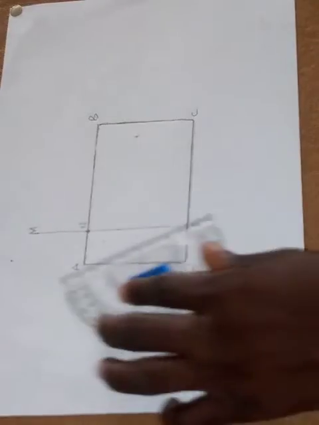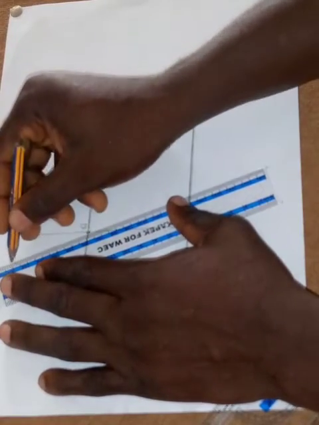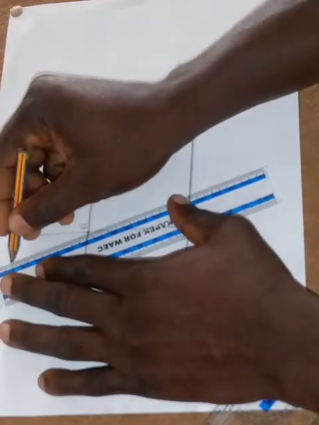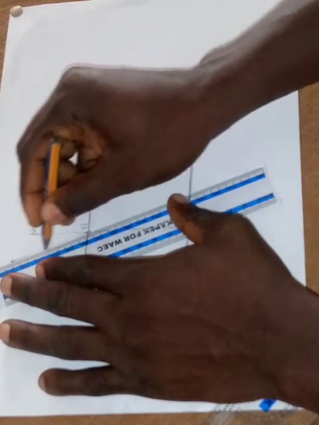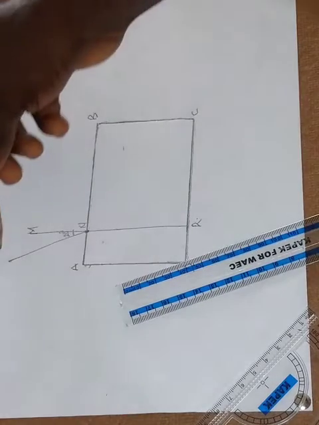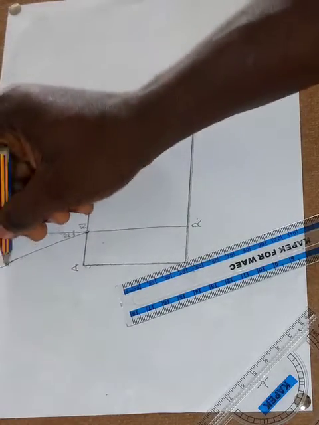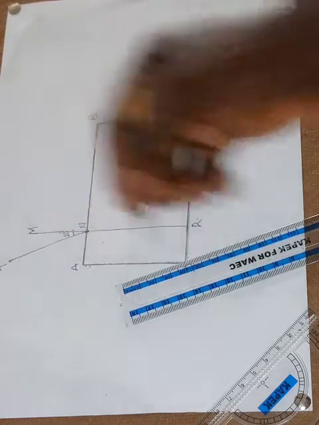So having done that, I'll join these two together using my ruler. So I have this and this joined together. So this is line TN with TNM or MNT equals 20 degrees.